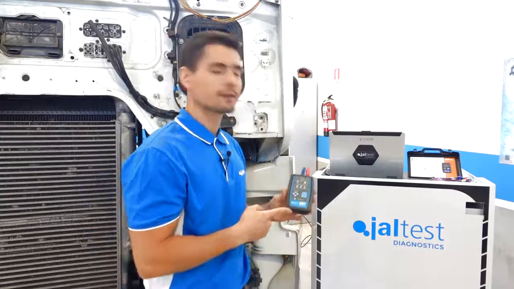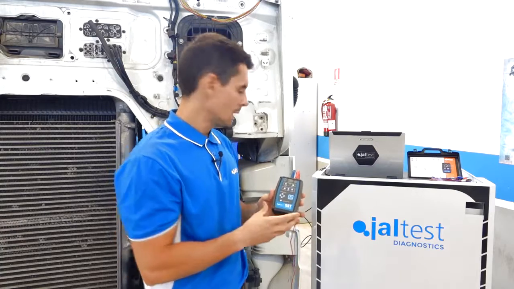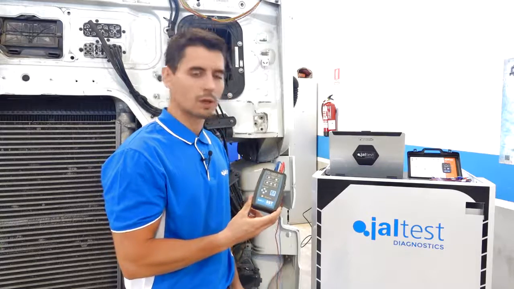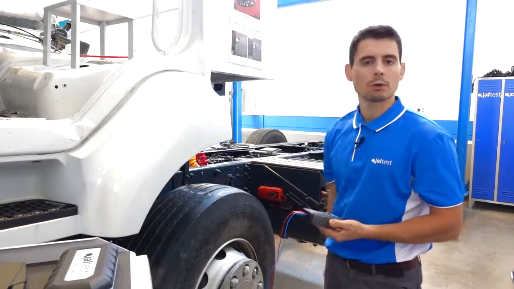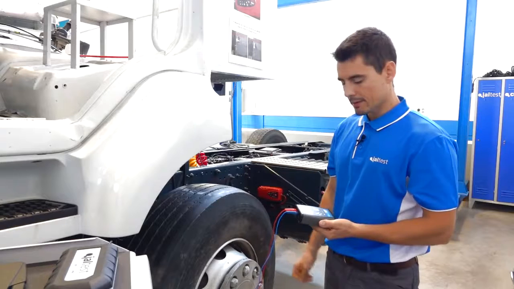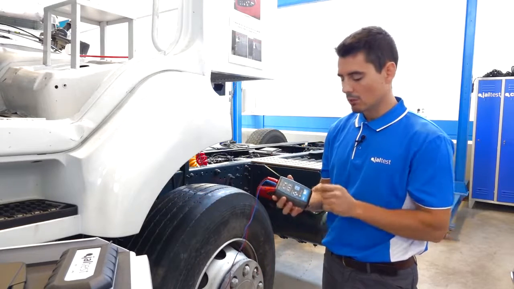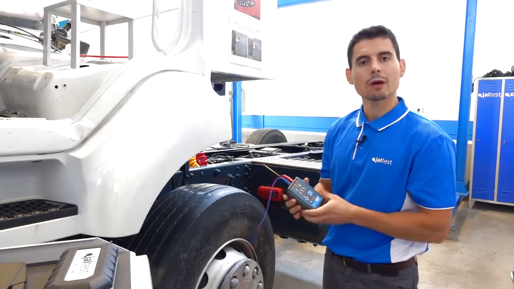To check if Jaltest SST reads a correct signal from the sensor, we will raise the front axle of the vehicle and move the wheel. Once we have the left front wheel free, which corresponds to the sensor we are checking, we can proceed to spin it and check with Jaltest SST how the simulation LEDs are turning on according to the signal that is registered.